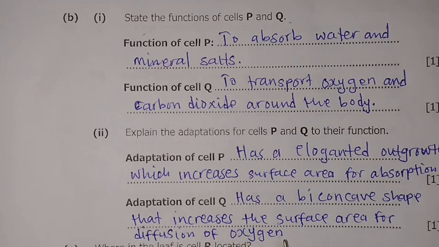So this absence of the nucleus makes room for what? For hemoglobin. That is another adaptation that you can write. Apart from that, you can also say that it has got hemoglobin, which increases oxygen efficiency in the body. So these are the answers to this question.